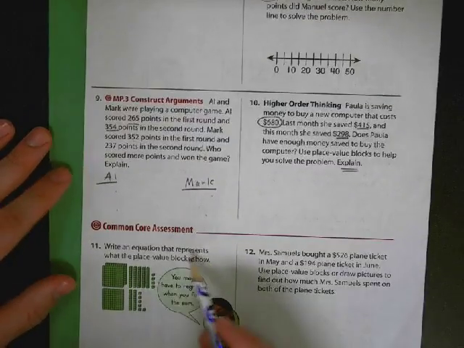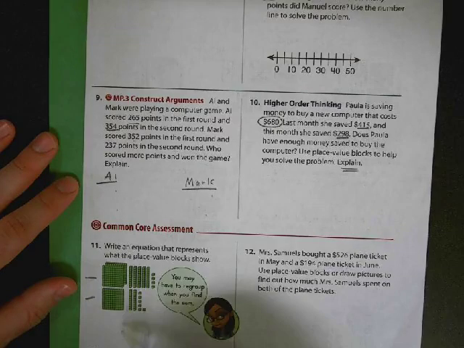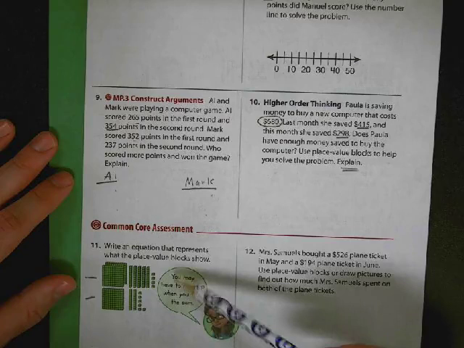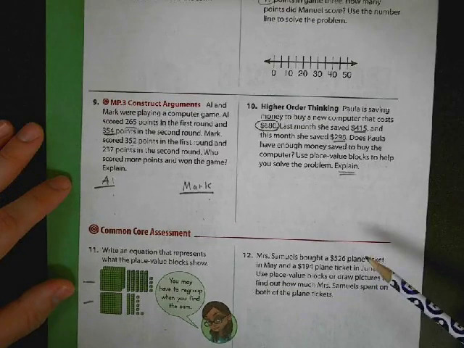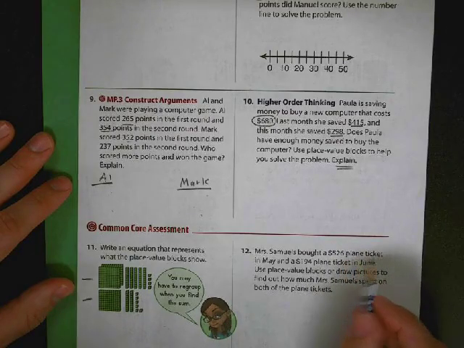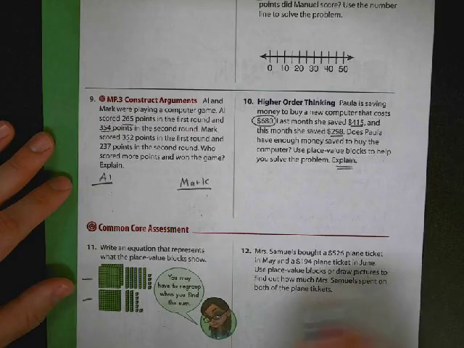Down to bottom, write an equation that represents, so adding this plus this, write an equation that represents that. Actually, it doesn't even say to solve it. So down to bottom, Mrs. Samuels bought a $526 plane ticket in May and a $194 plane ticket in June. Use place value blocks or draw pictures to find how much Mrs. Samuels spent on both plane tickets. So adding them together.